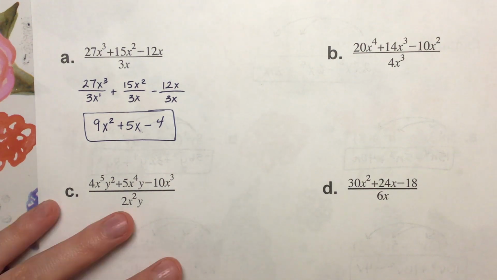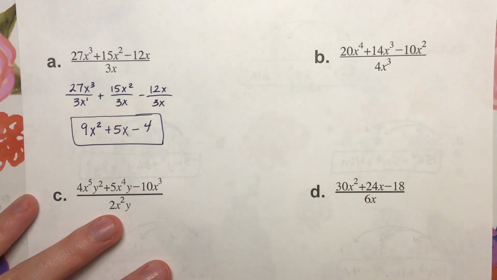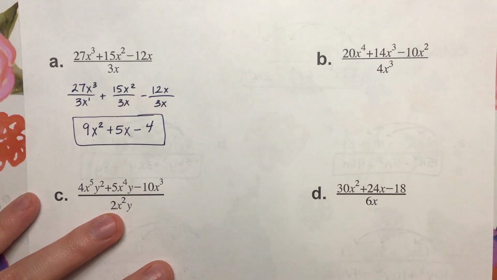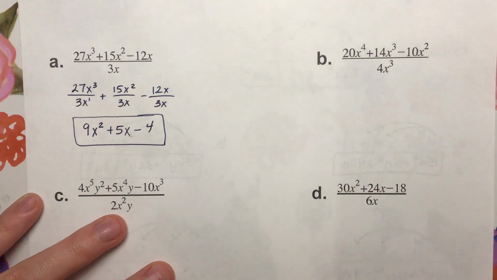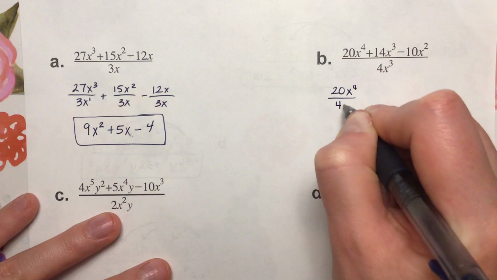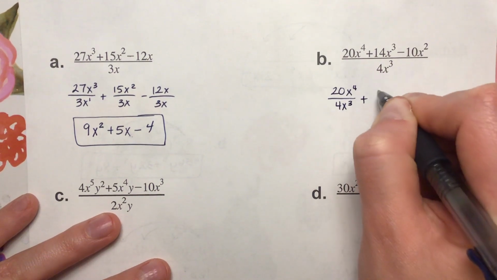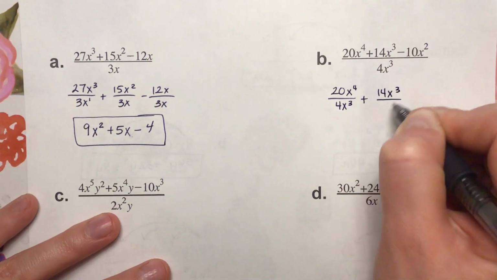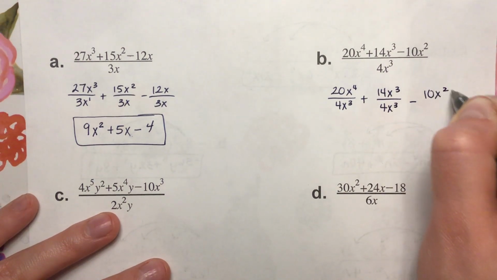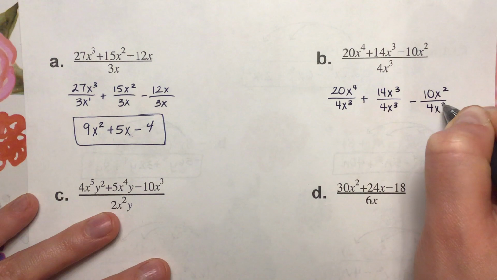In example B, we're going to have a little bit of a messier answer, but that is okay. I'm still going to divide my 3 terms out and put them over the denominator so I can see my individual division problems. So I have 20x to the 4th over 4x to the 3rd plus 14x to the 3rd over 4x to the 3rd minus 10x squared over 4x to the 3rd.